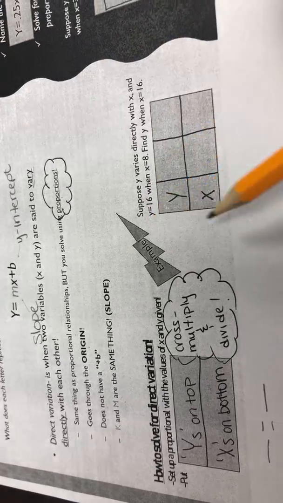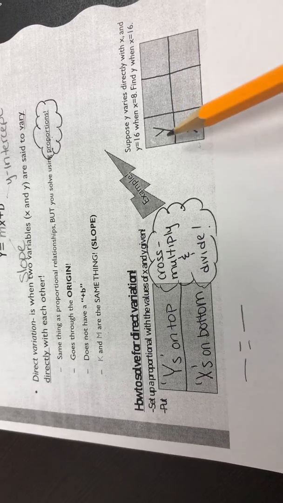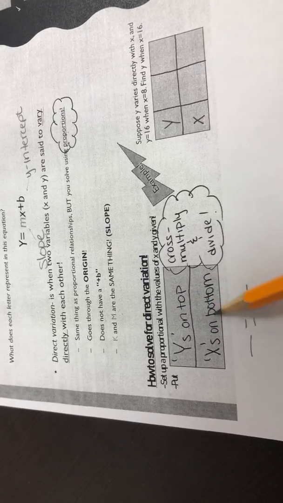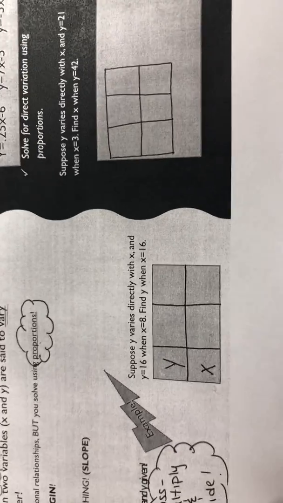That's why I like to make sure we do this little box setup right here. But regardless of what letters you're working with, whichever one they mention first has to go on top, whichever one they mention second has to go on bottom. Okay, so here's an example right here.